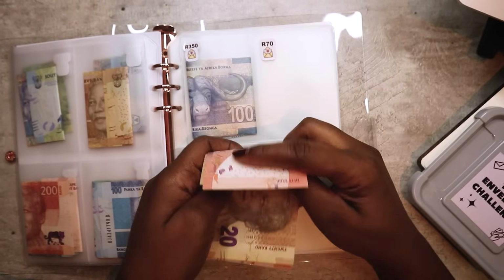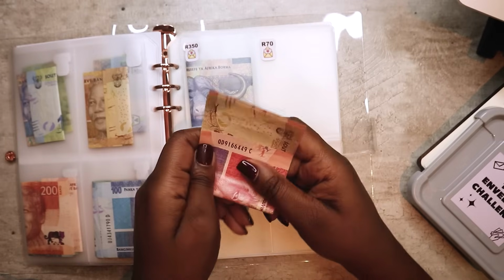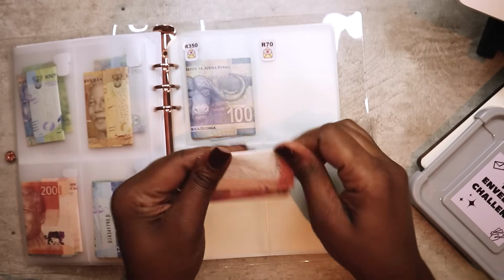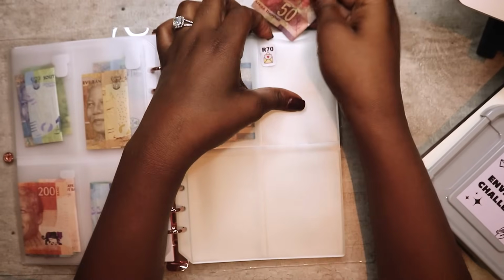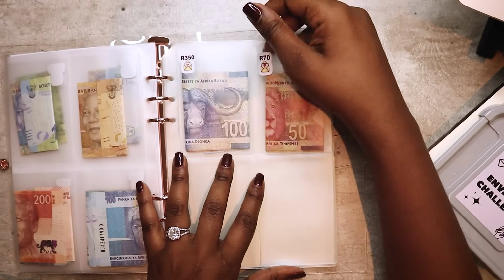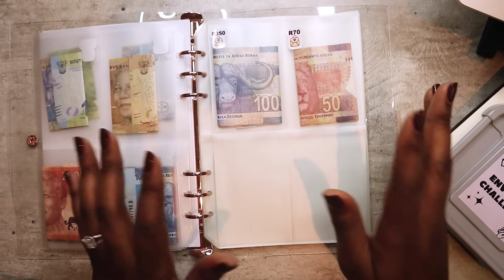So this is a saving challenge. You just save whatever you have at a time, and it just adds up. It accumulates, and it will be so helpful. I always recommend giving it a name. Maybe you can say this is your Black Friday envelope. When Black Friday comes, you are sorted.